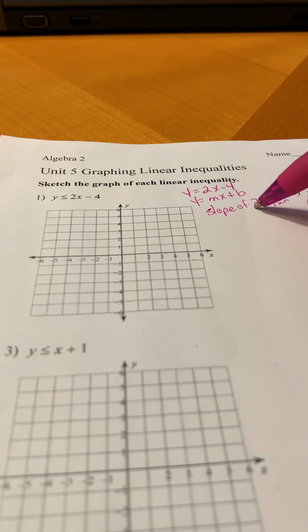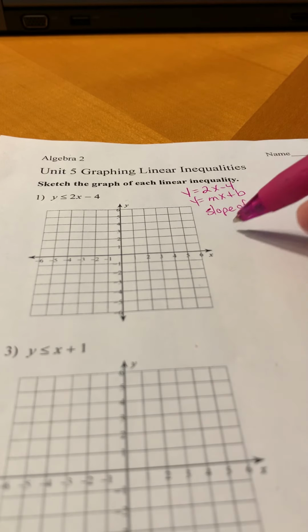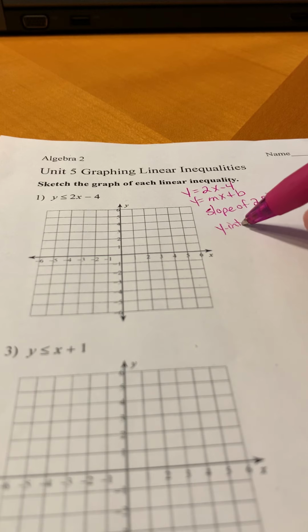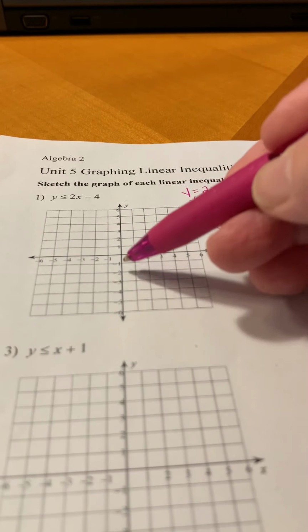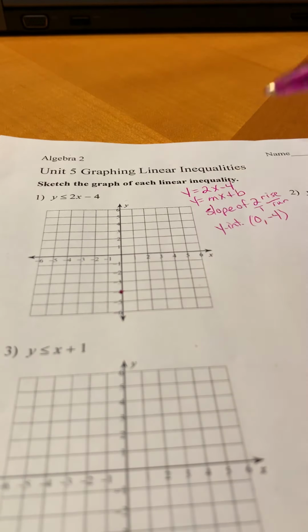If there's not a number here, then it's understood to be 1. Our b tells us our y-intercept, and so our y-intercept for this line is at (0, -4). So we could go ahead and graph that. (0, -4) is where this line hits the y-axis.